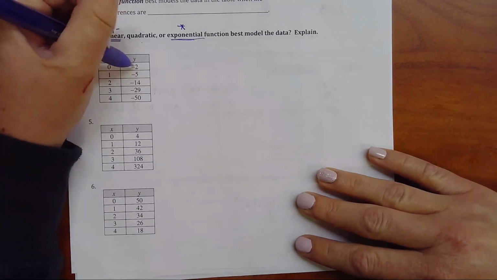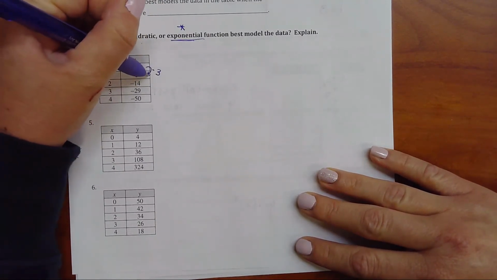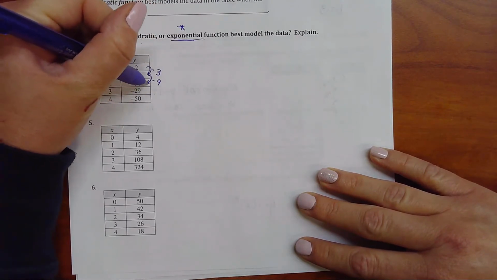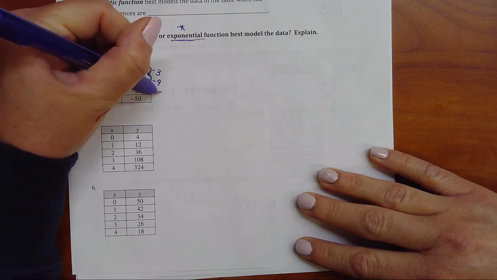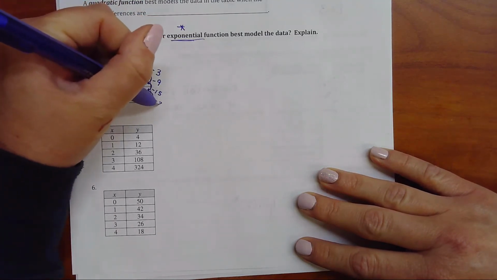So if we check this one, to go from -2 to -5, you go down 3. From -5 to -14, you go down 9. To go from -14 to -29, you go down 15. From -29 to -50, you go down 21.